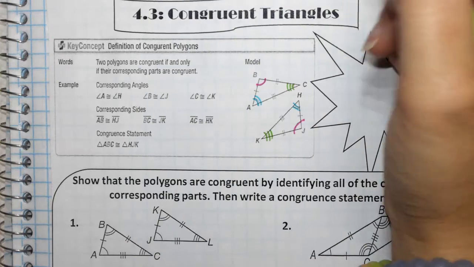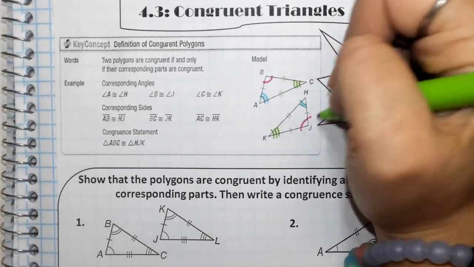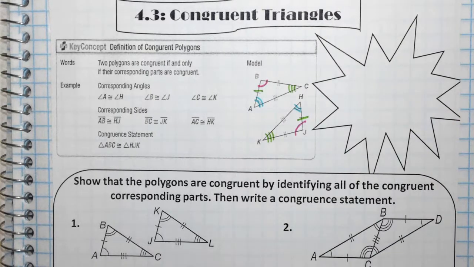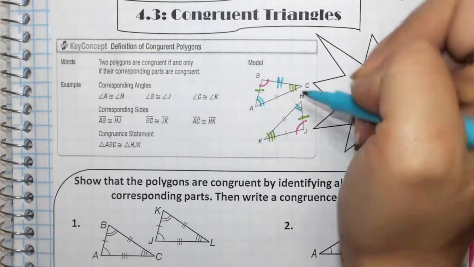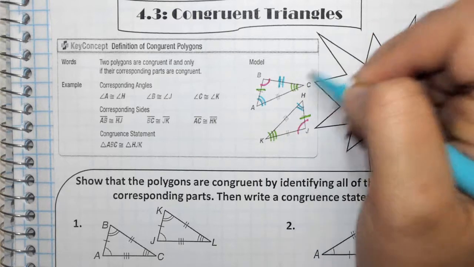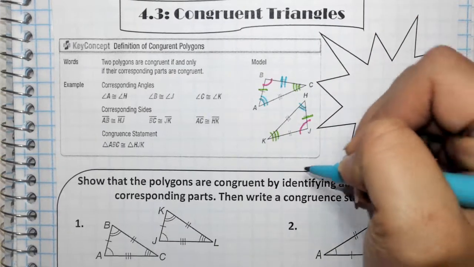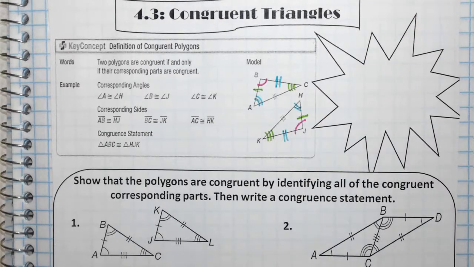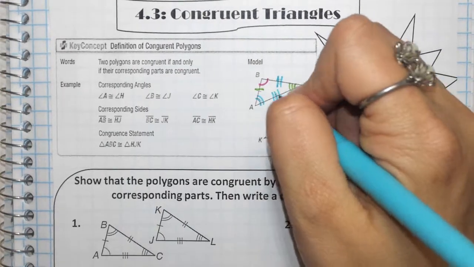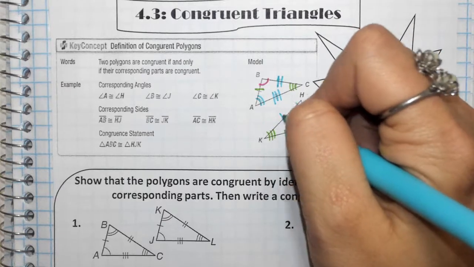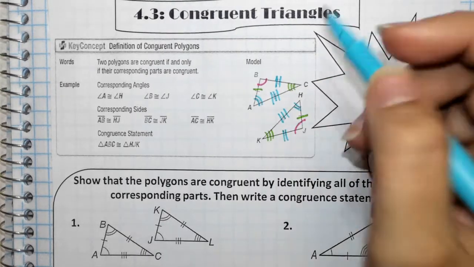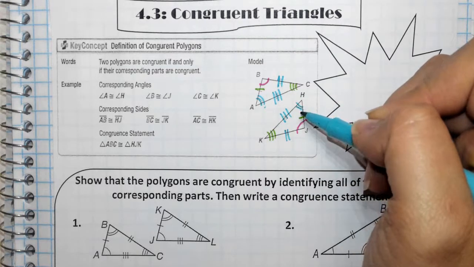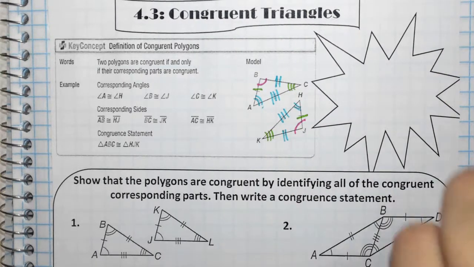Alright. Now, your sides are matched up by tickies. So if you have one tickie, it matches up with one tickie. If you have two tickies on BC, it matches up with KJ. Good. And if you have three tickies on AC, what does that match up with? Yep. Since I started with two rainbows here, start with two rainbows here. So the order that you say them matters.